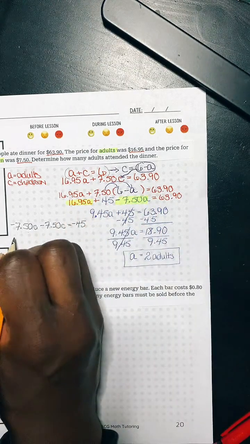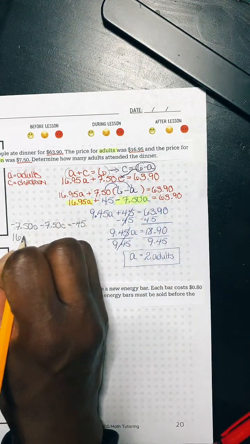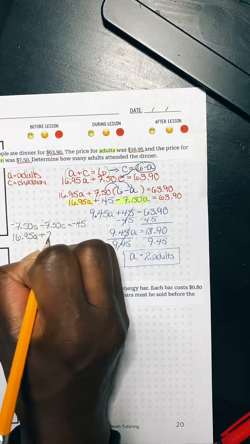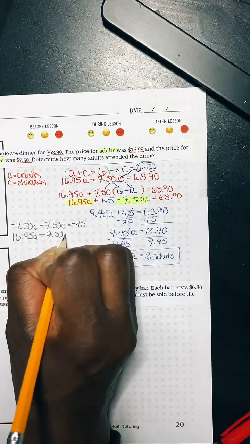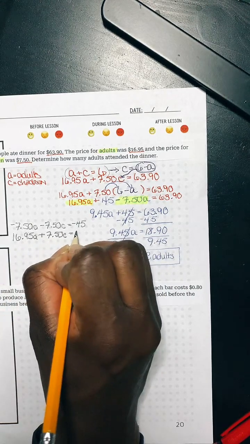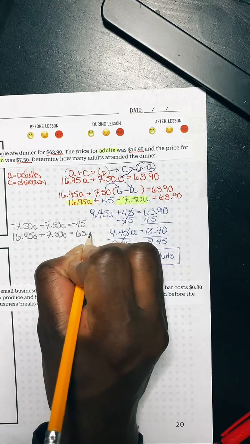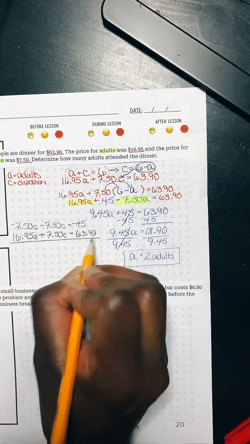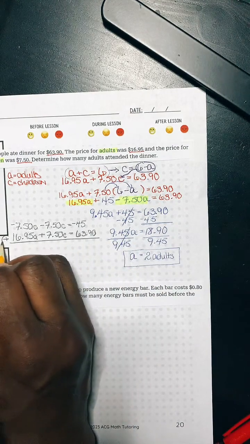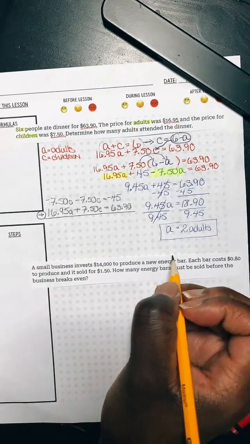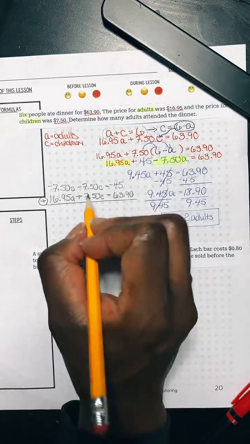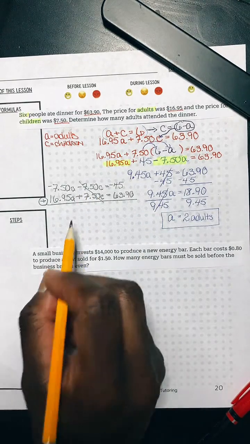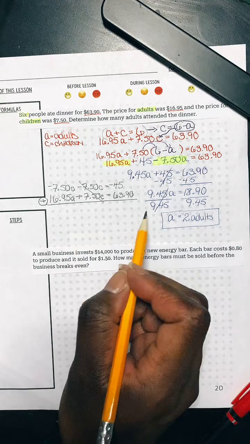rewrite your bottom equation. So that gives you your 1695A, plus 750C equals your 6390. When you do that and you add those two equations together, okay, when you add them together, these cancel out. Okay, then you go right back into solving.